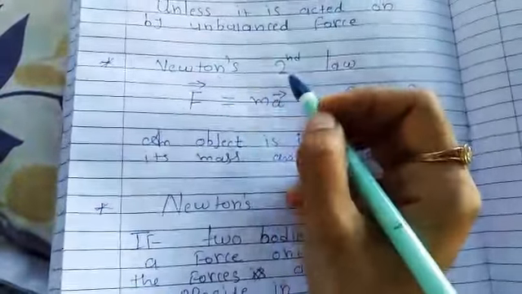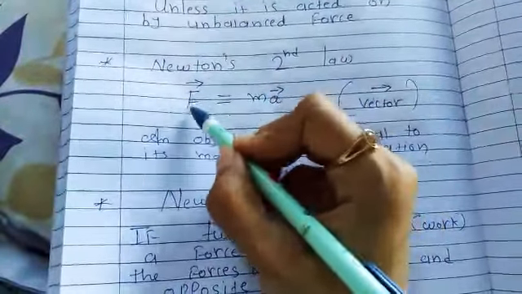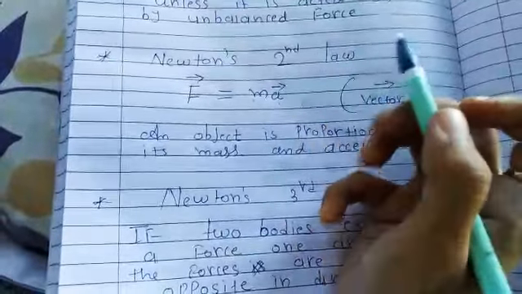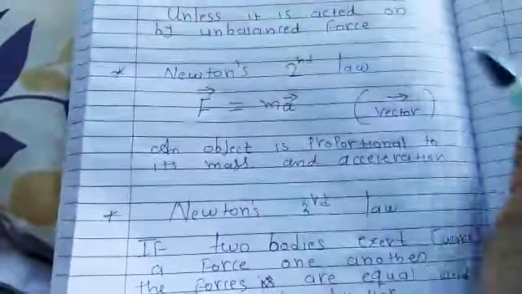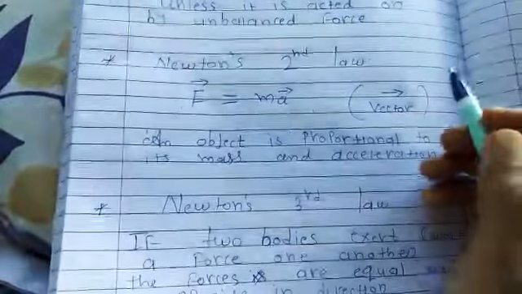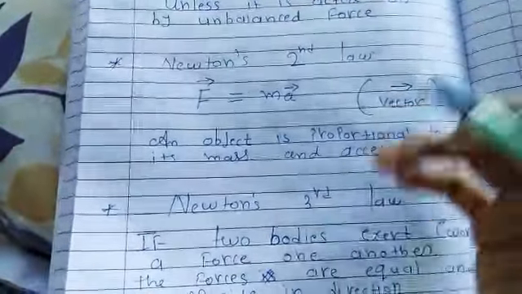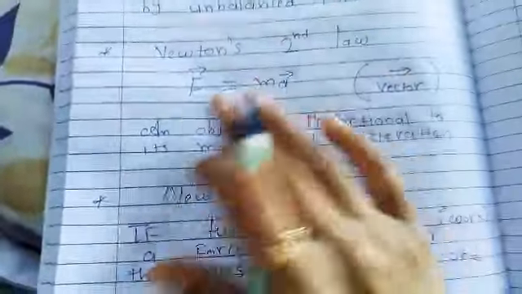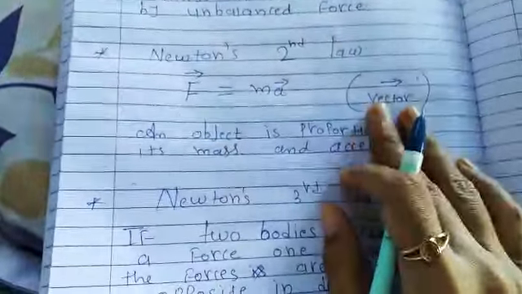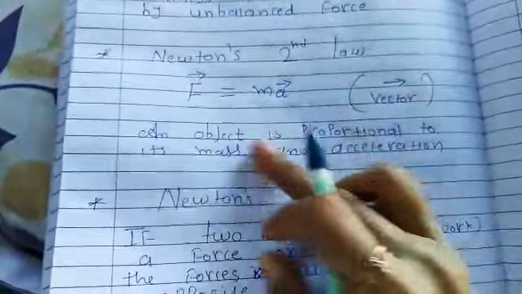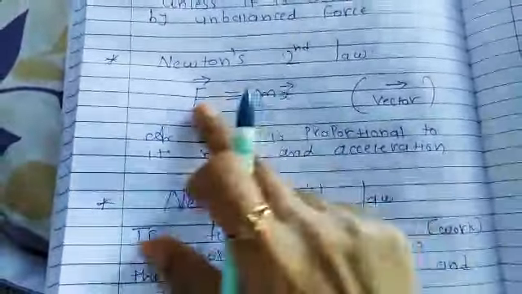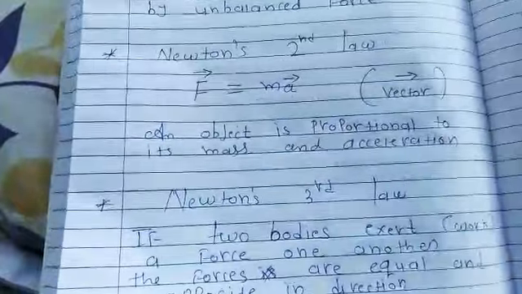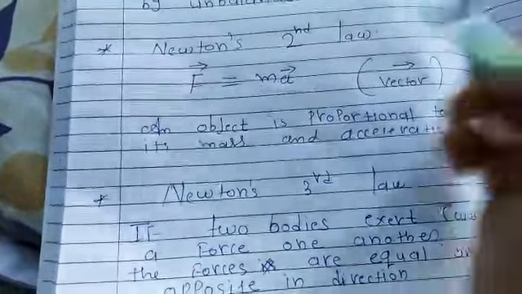Okay, if it's directly proportional to, then what? If F is increased, then mass is also increased, and acceleration is also increased, which is called directly proportional to. And inversely proportional to means what? It comes in a denominator, but here there is nothing like a denominator. We will see that. Okay, so an object is proportional to what? Mass and acceleration. Okay, I'm giving you an example.